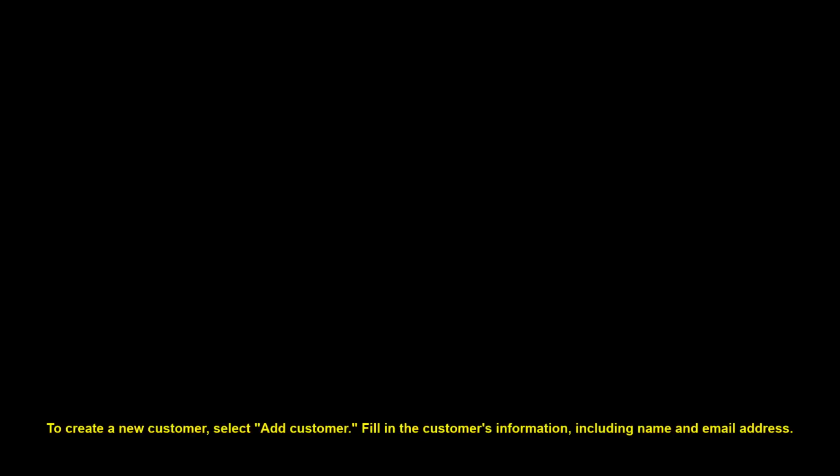Now, navigate to the Customers tab in the Billing section. Click on Customers to view your existing client list. To create a new customer, select Add Customer. Fill in the customer's information, including name and email address. Click Save to add the customer to your list.